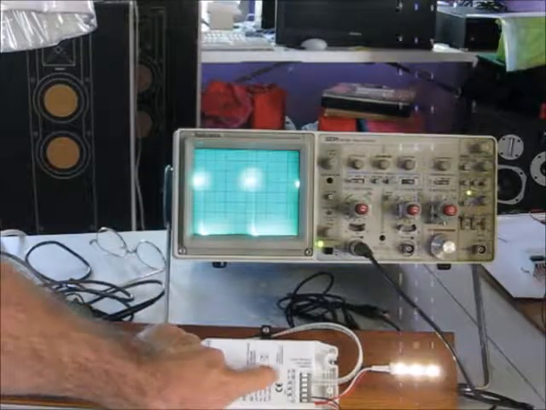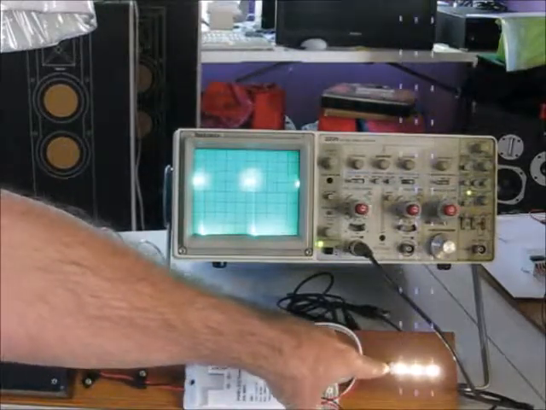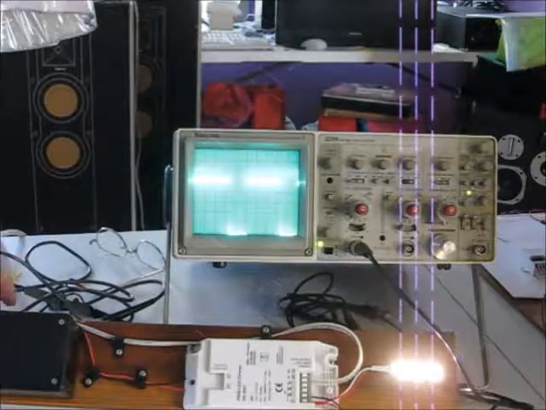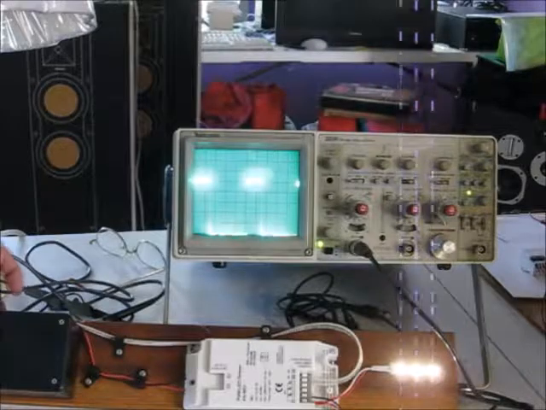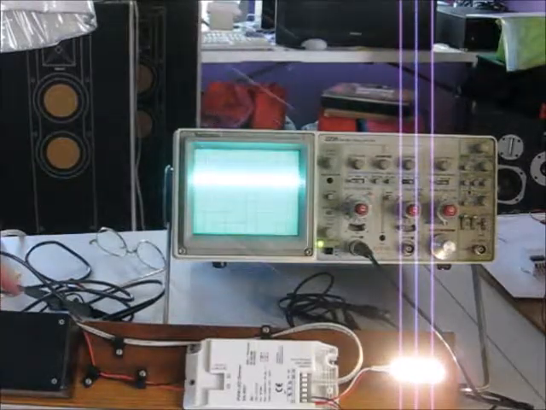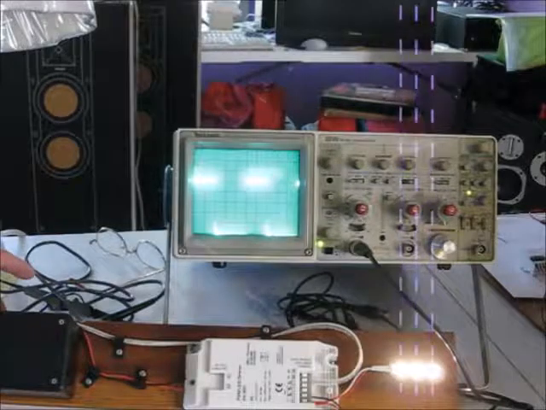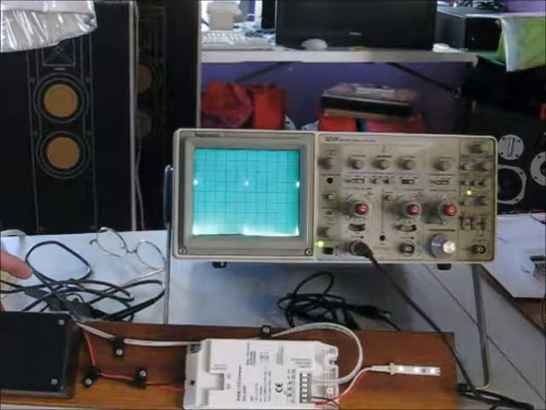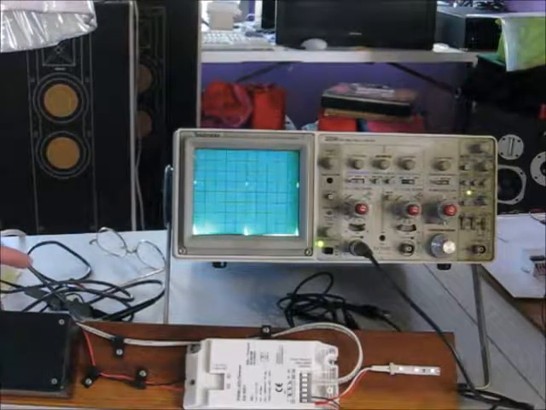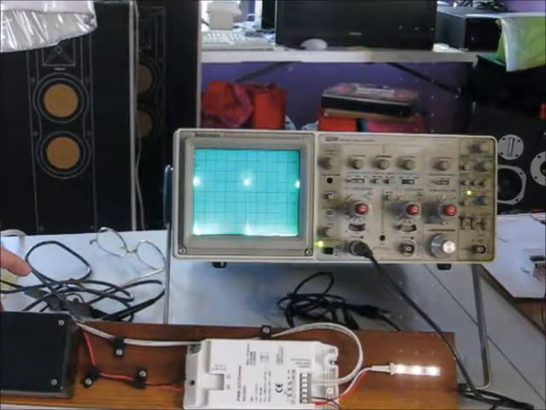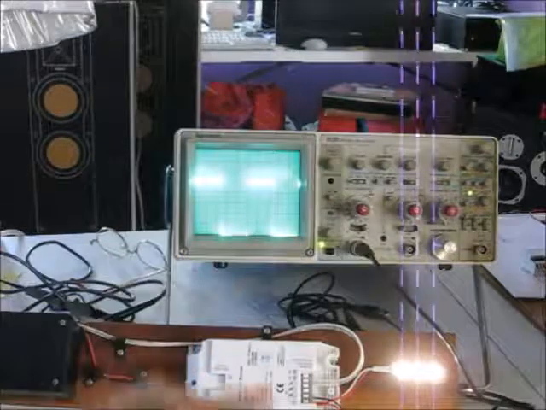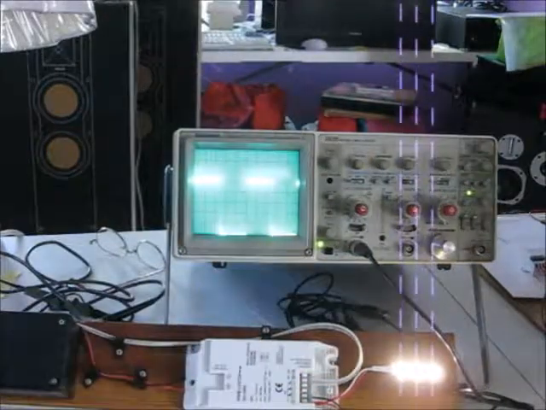Let's take a look. Here's my pulse width modulated output of this driver that's going directly to this string of LEDs. You can see if I push the button, I can brighten them up, I can take them all the way down, I can take them all the way up to a solid 12 volts, and I can take it down to just a little tiny pulse. So what's happening here is we're widening and narrowing the pulsing on these LEDs.